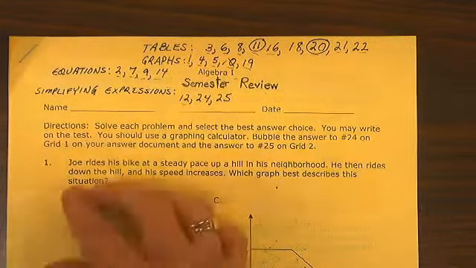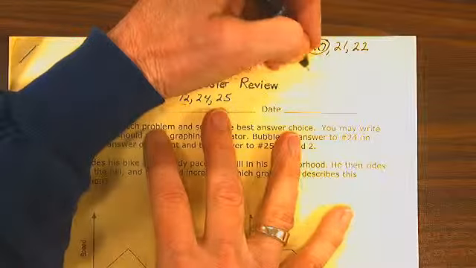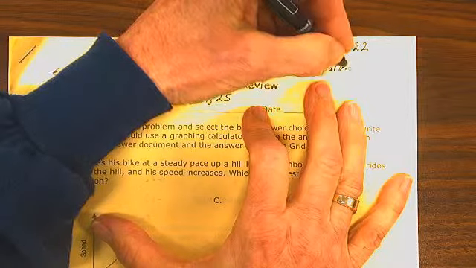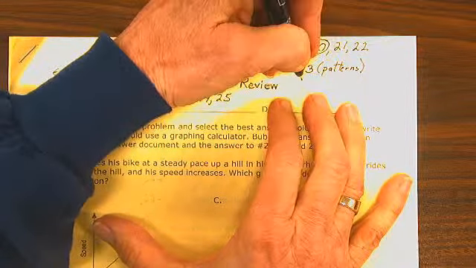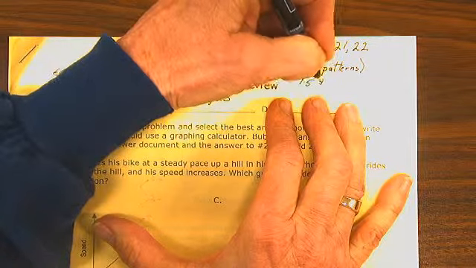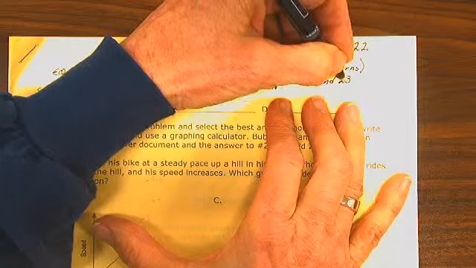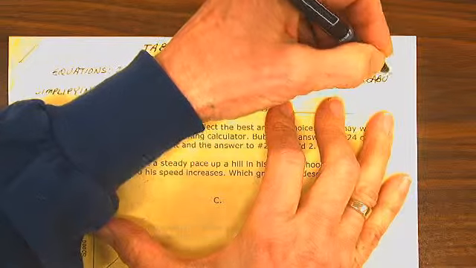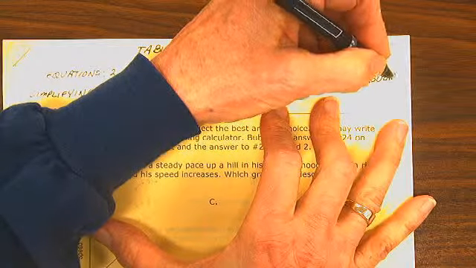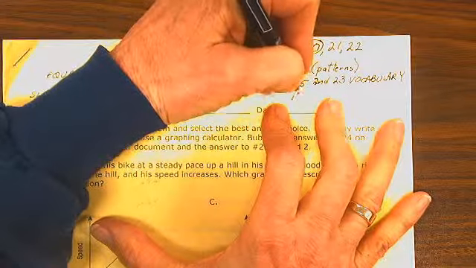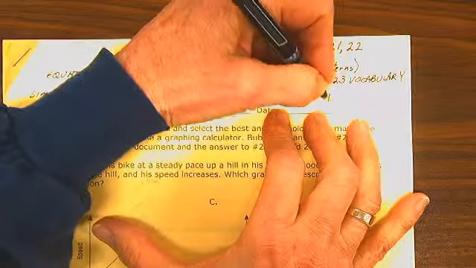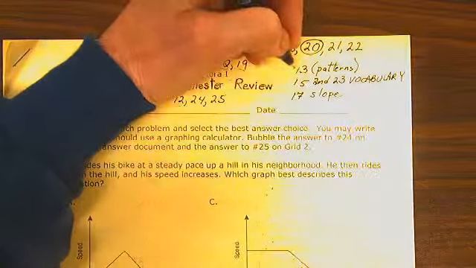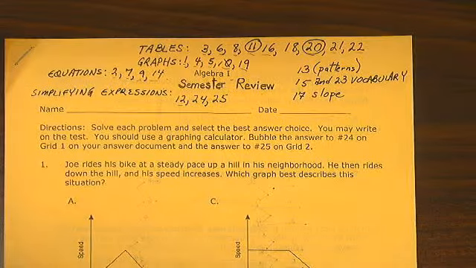Our last four problems are 13, which is a problem involving patterns, 15 and 23 are strictly vocabulary, problem 17 has to do with slope, so that's mostly a vocabulary problem as well, I suspect. Let's knock out these last four problems.